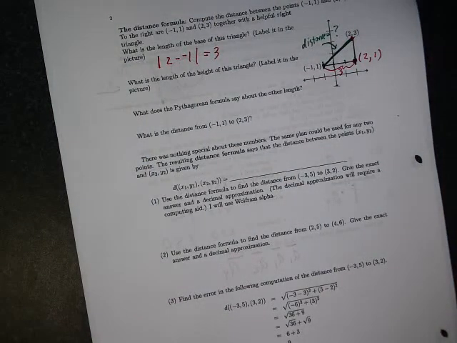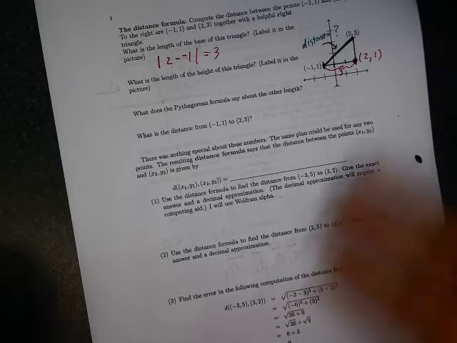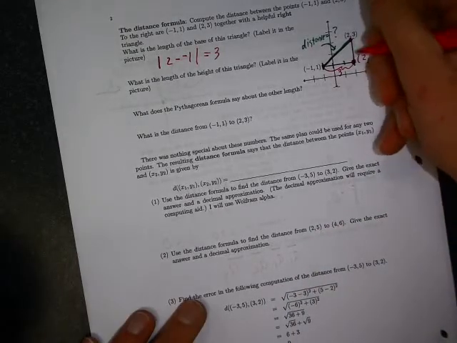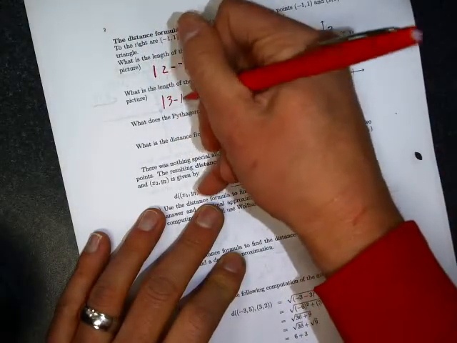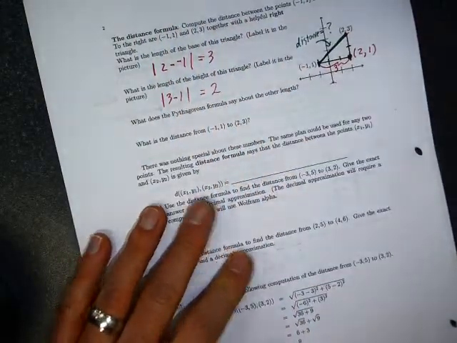Similarly, what's the height of that triangle? 2. And again, you can see it by just looking at it. To go from here to there, it looks like we need to go up by 2. On the other hand, that's the absolute value of 3 minus 1, which is 2.